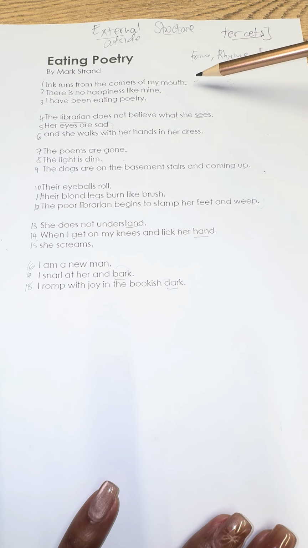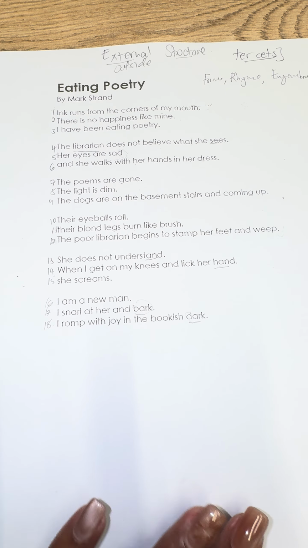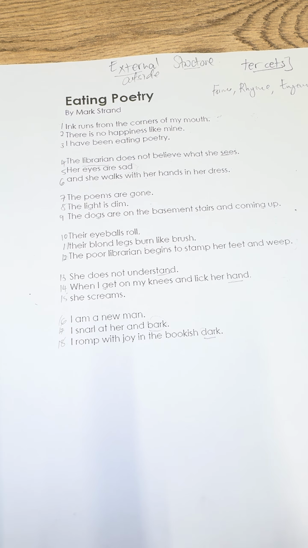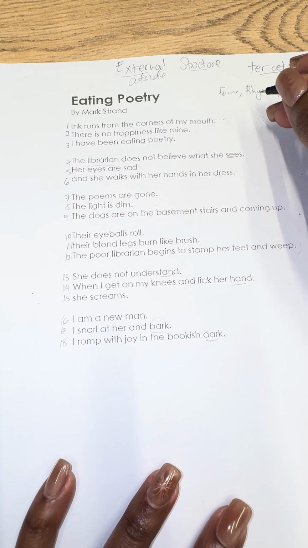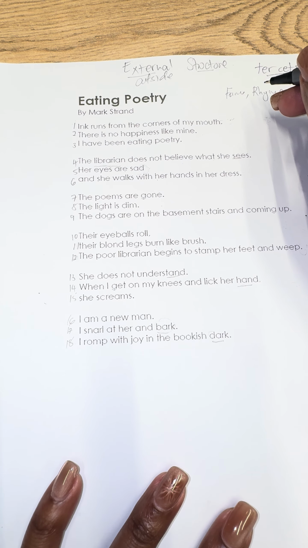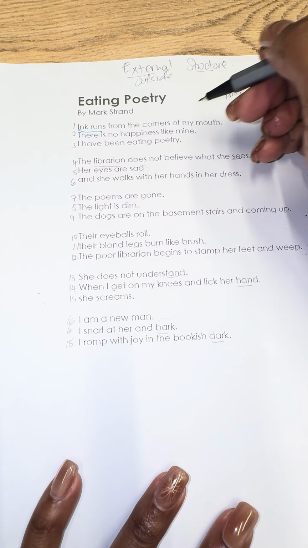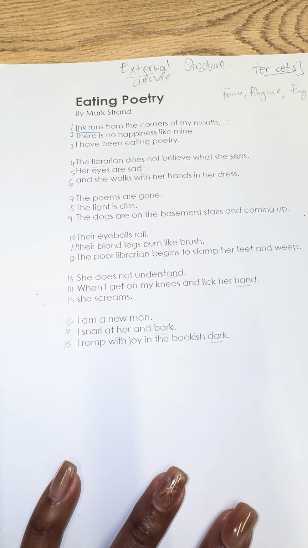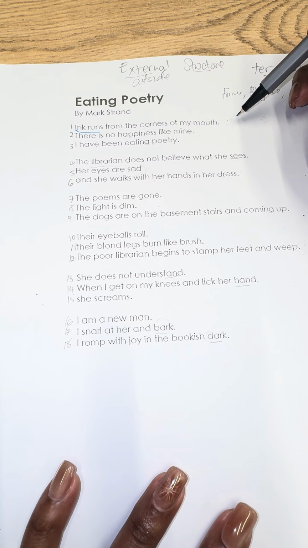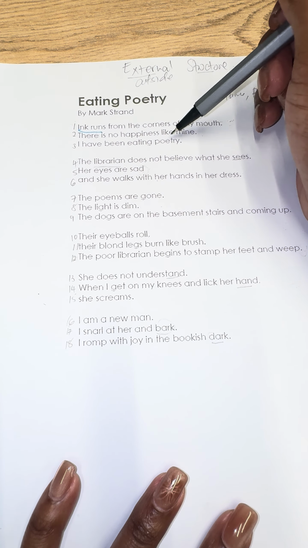Ink runs from the corners of my mouth. So the speaker here is literally giving a literal image that the speaker is consuming or eating what? Poetry. Now, this poetry obviously is from the books that he's reading in the library. And now he's got ink. So now it's the ink of this poetry that he's been eating from these books that now runs from the corners of his mouth. There is no happiness like mine. I have been eating poetry.